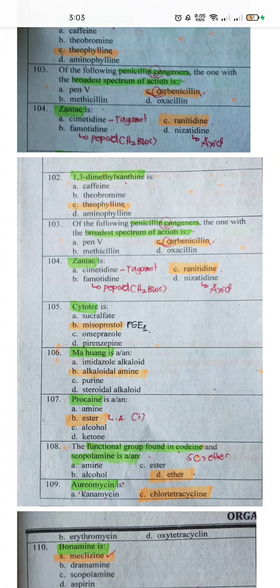Your Pen-V, your methicillin, and your oxacillin are also penicillin congeners. However, your carbenicillin is the one with the broadest spectrum of action, including against Pseudomonas aeruginosa.